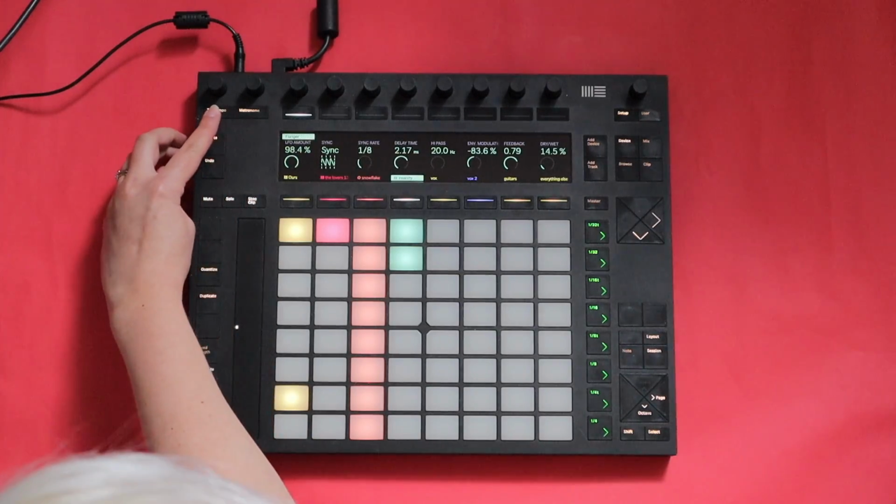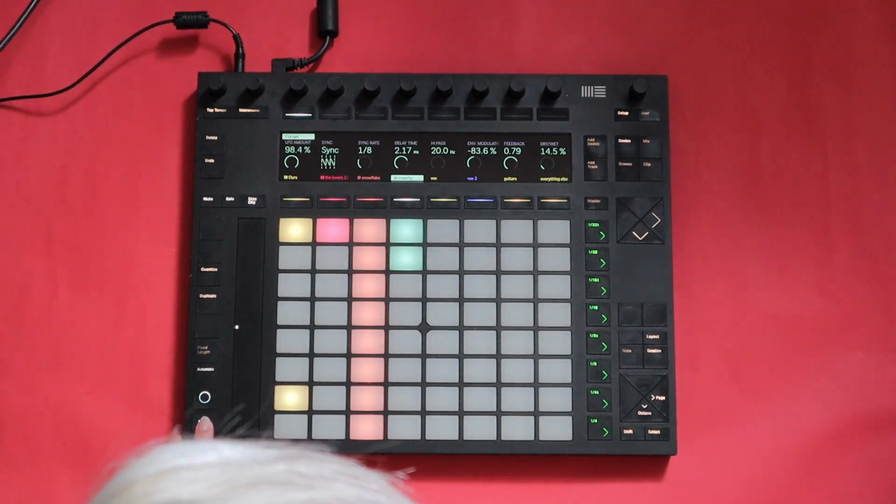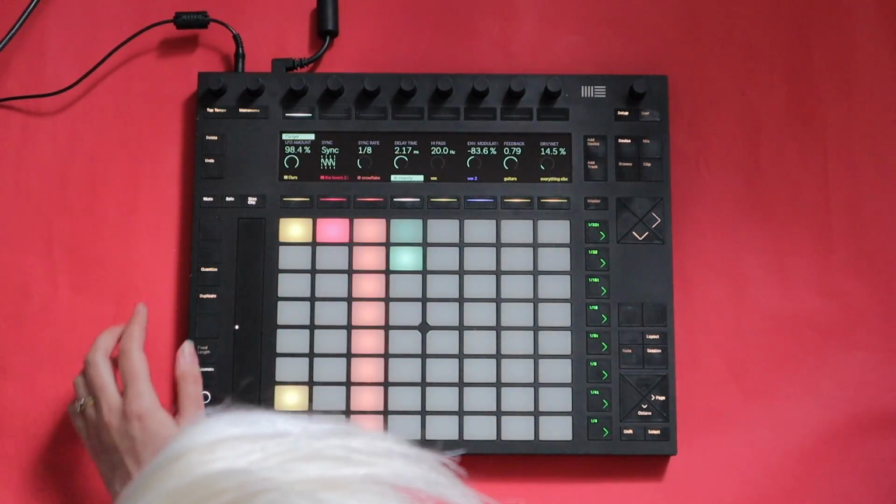Also, very good tip: when you are changing tempo between the sessions, after you have warped everything and made sure that all the songs and samples are in the right time, you can change the tempo very simply with Push 2 from the top left corner, or you can tap the tempo.